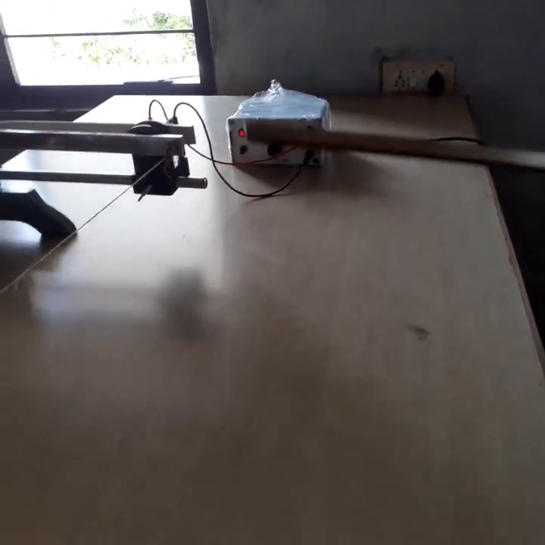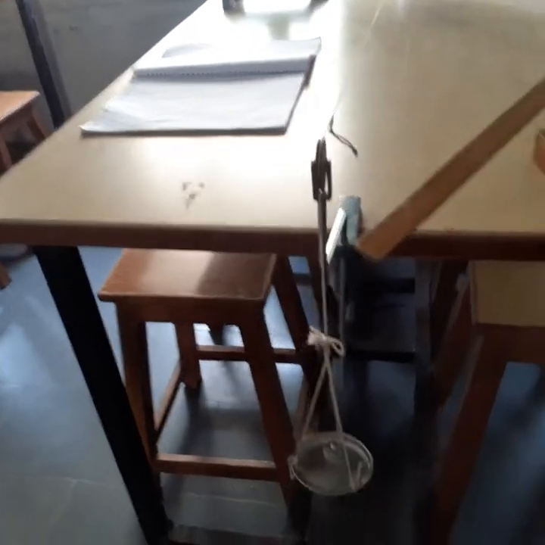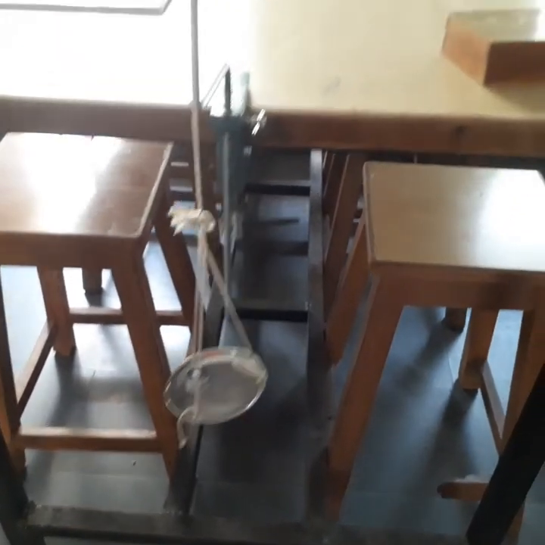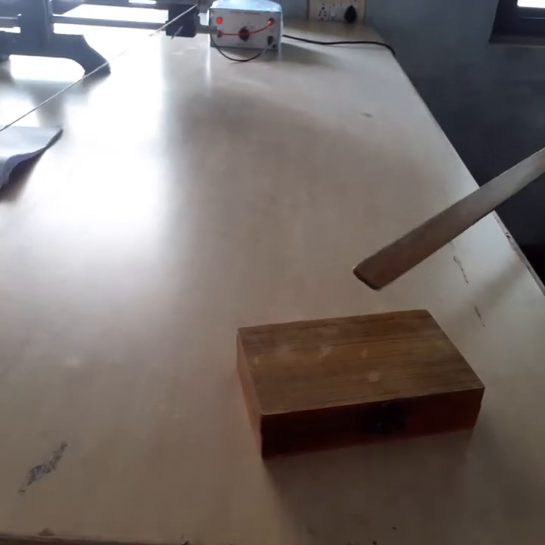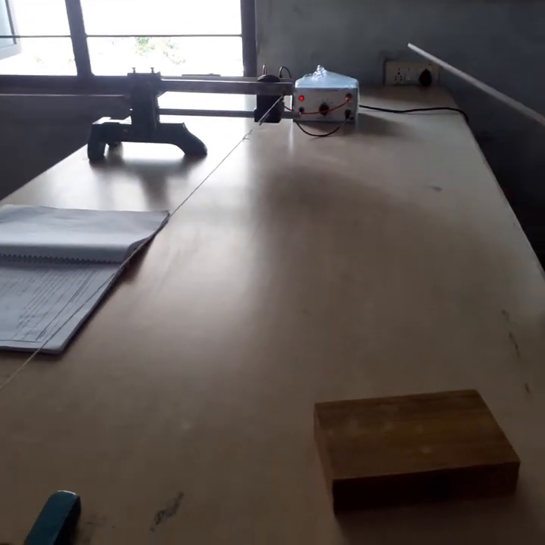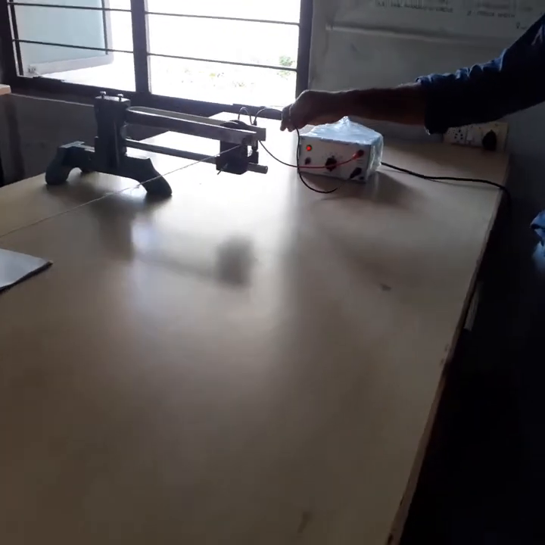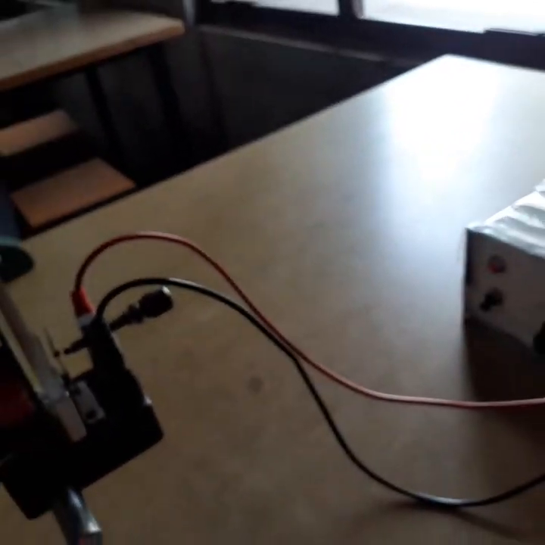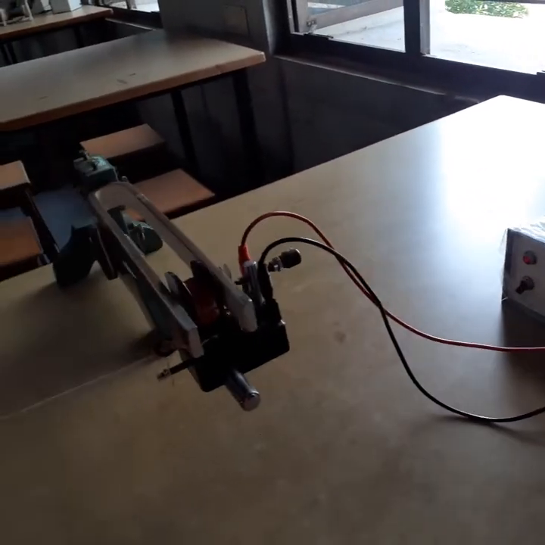These are the apparatus of Melde's experiment: tuning fork, battery eliminator, pulley with stand, a pan, weight box, meter scale, and connecting wires.